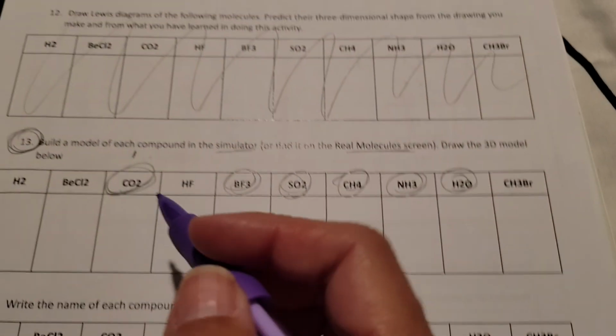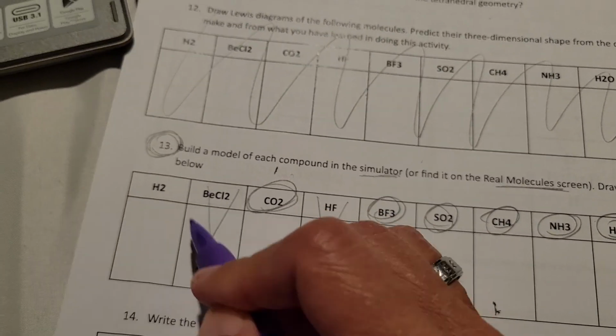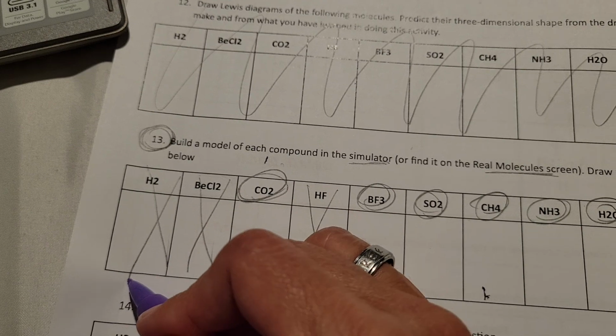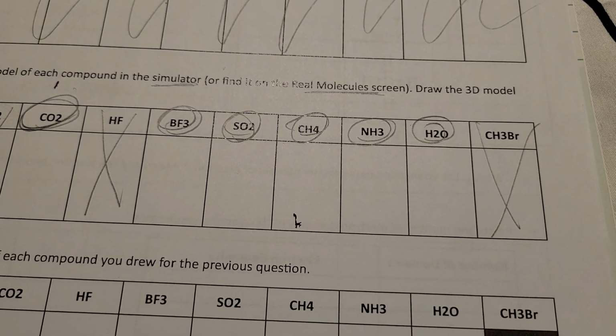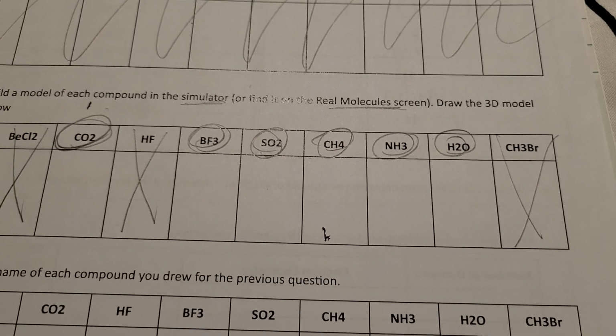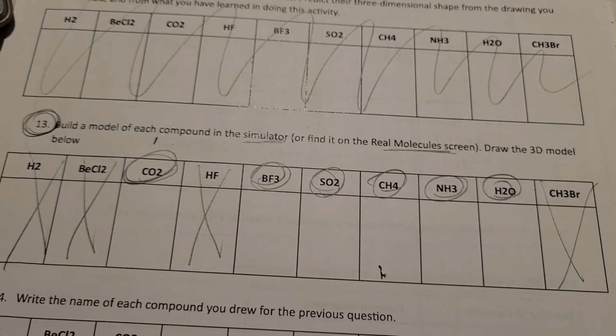Okay, so on your paper here, you can cross off HF, you can cross off BeCl2, you can cross off H2, and CH3Br. Okay, so you can cross those ones off. So you're going to just go ahead and draw those models, and then you're going to name them.